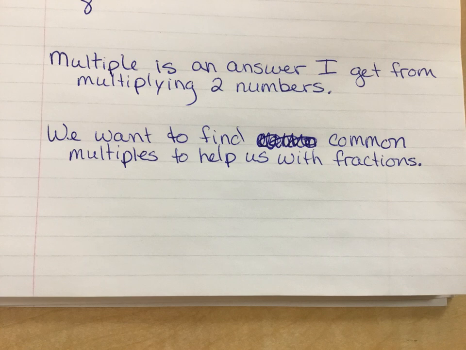So we already talked about the multiples of the hot dogs and the hot dog bun packs, but I want you to write down the definition. A multiple is an answer I get from multiplying 2 numbers. So when we were dealing with the hot dogs and the buns, we were multiplying 10 by 1, 10 times 2, 10 times 3. When I was talking about the buns, I was multiplying 8 times 1, 8 times 2, 8 times 3. The goal for us is finding something that they have in common. This is going to help us with fractions.